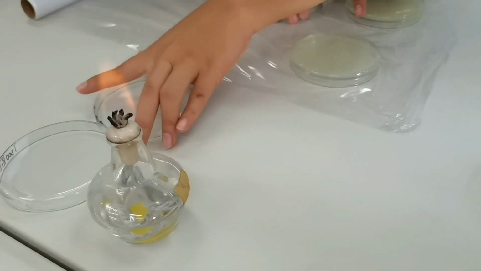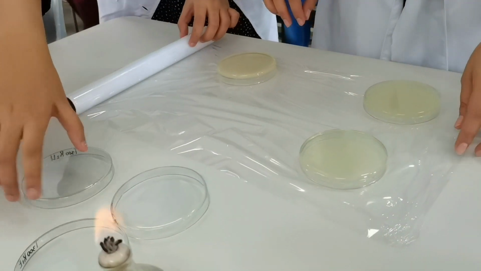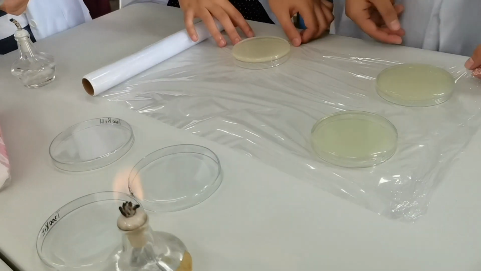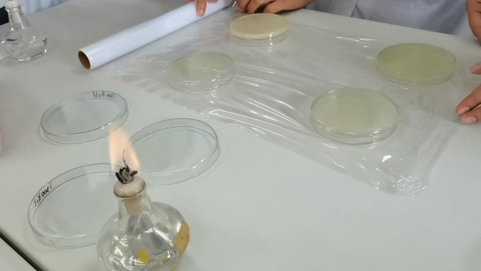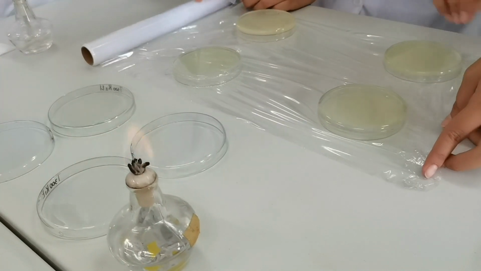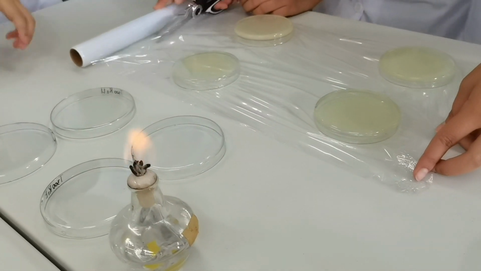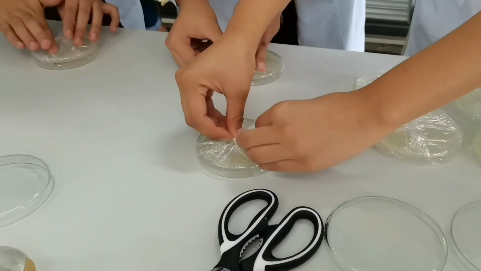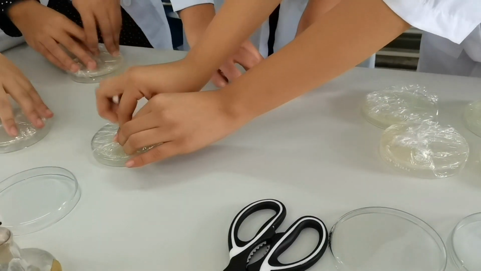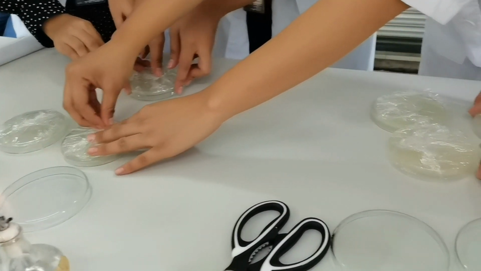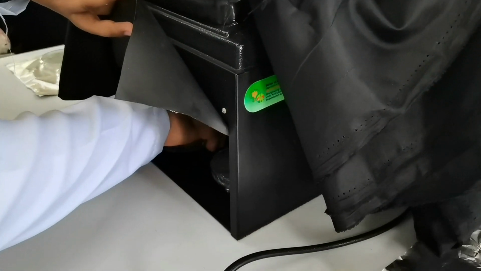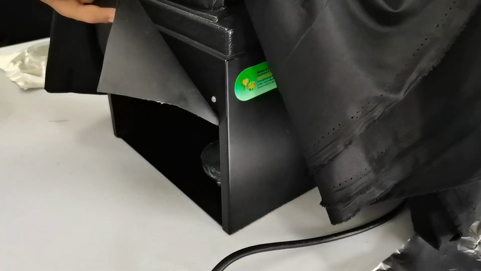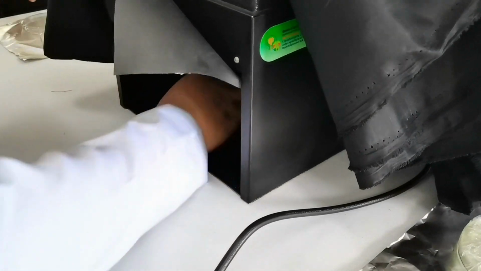At this point, they are preparing the plates for exposure to UV. So they have to remove the top plate and cover the bottom plate with the medium and the cells with a cling wrap. There, that's how they do that. So the plate is inverted. And now, it's time to put the plates in the box and expose them to UV at certain time points.